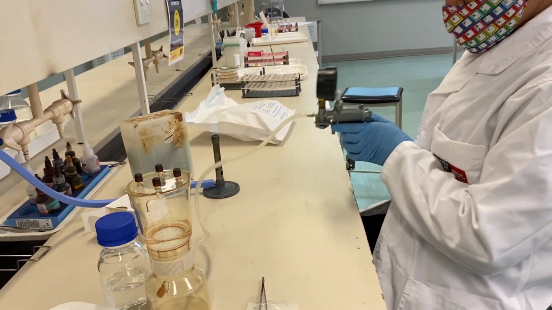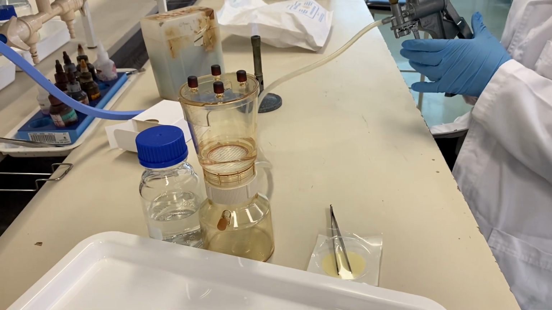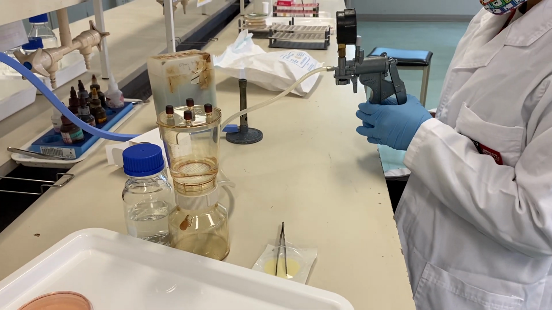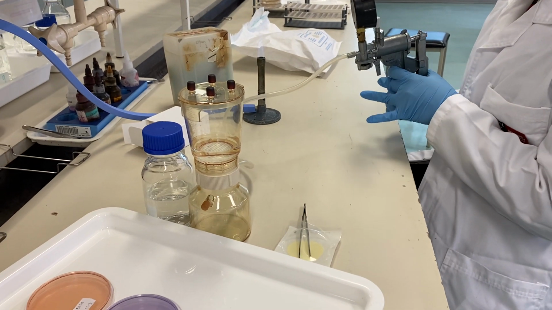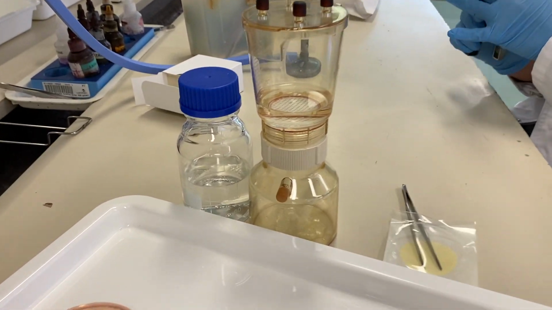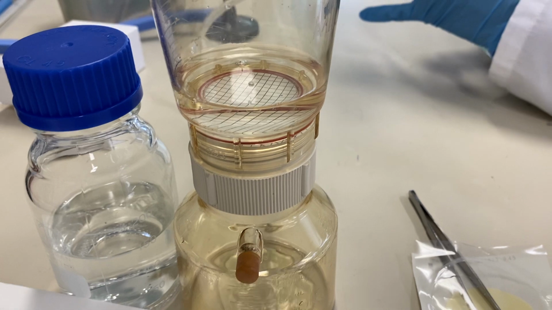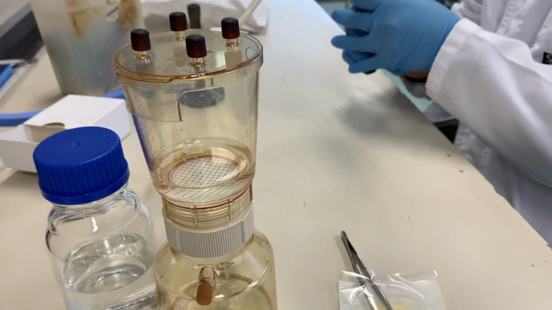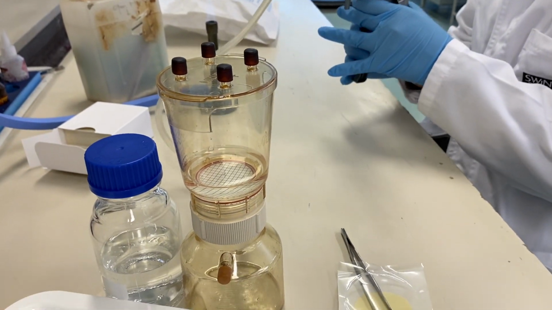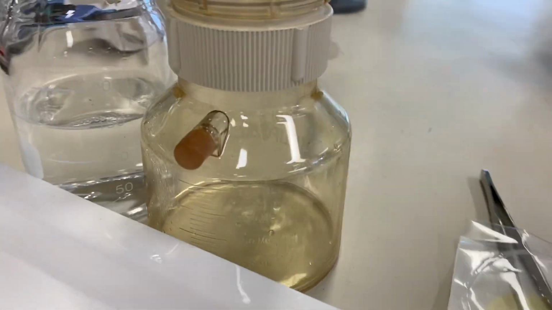So now I will start. You use the vacuum machine to help this water pass through the filter. So this is the pump. You just need to press it like this, and the water will keep going.